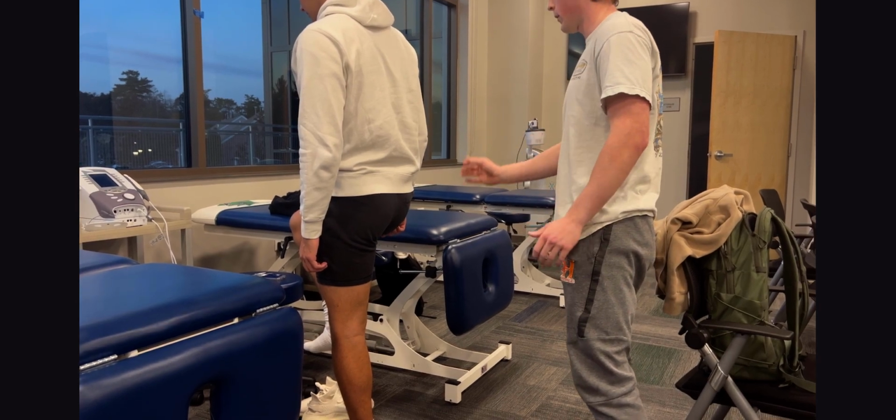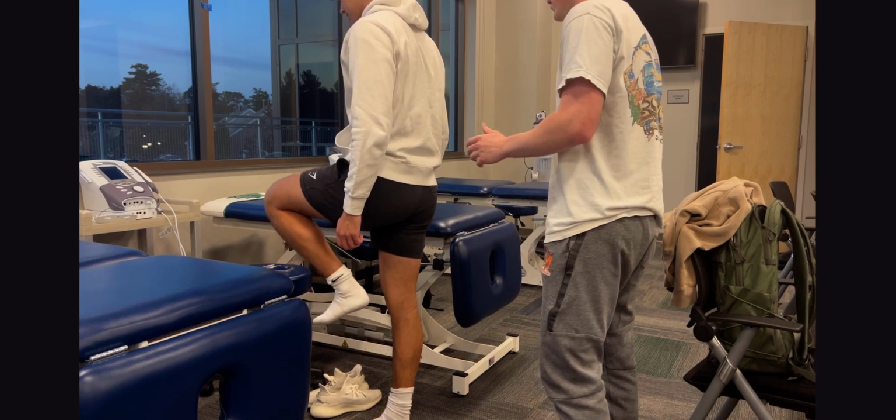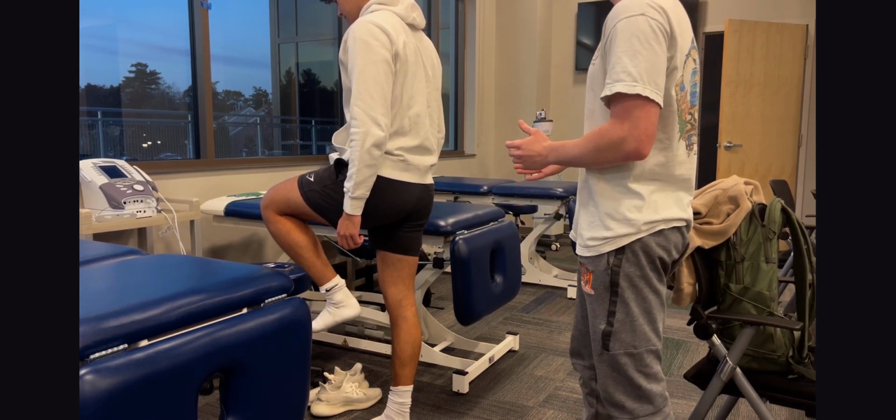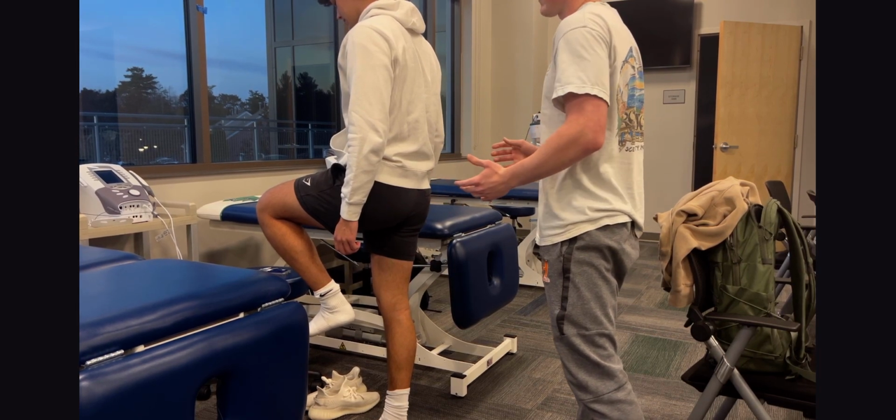So we'll put the good leg back down, and we'll pick up the so-called unhealthy leg. So we'll pick that up, and if it was actually unhealthy, we would see a drop in the iliac crest, and that would signify a weak glute med.